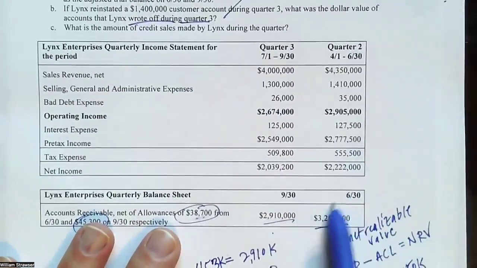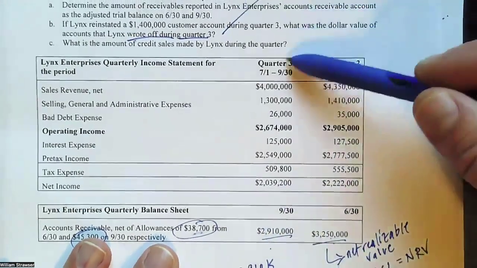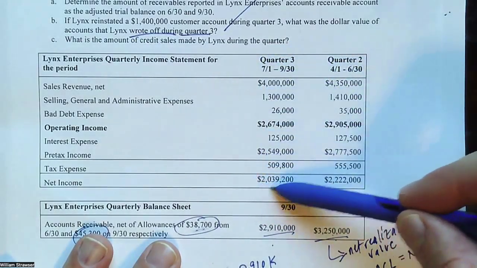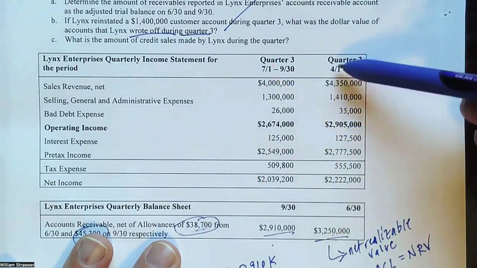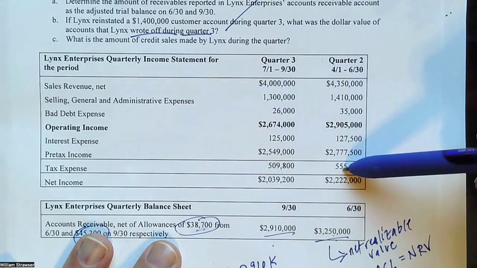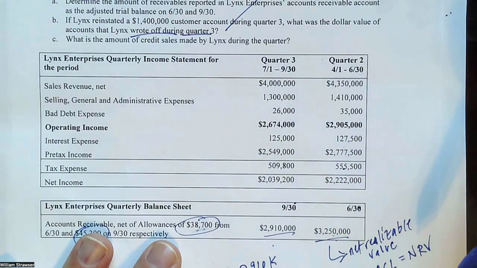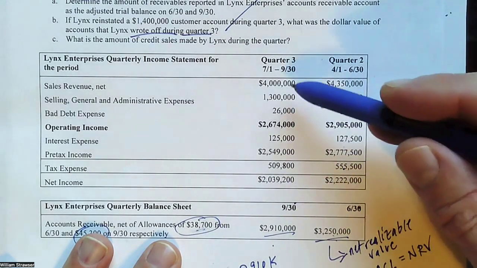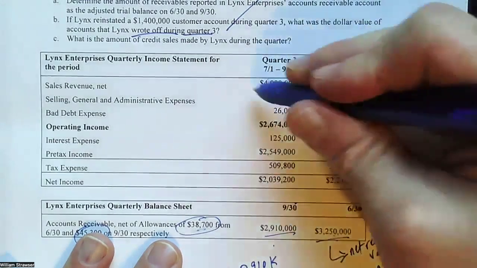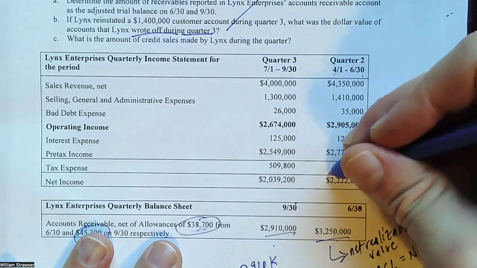This is the end of the second quarter. This is the end of the third quarter. This is during the third quarter. Remember, this is not at a specific day and time, but it captures an entire period. This is during the second quarter. So which of these columns happened between 6/30 and 9/30? And just like looking at the dates, 7/1 to 9/30 versus 4/1 to 6/30, I hope you recognize that really it's this bad debt expense that happened during quarter three.